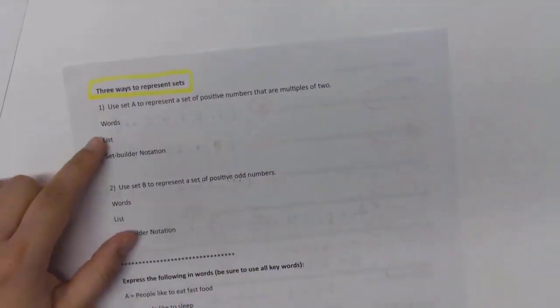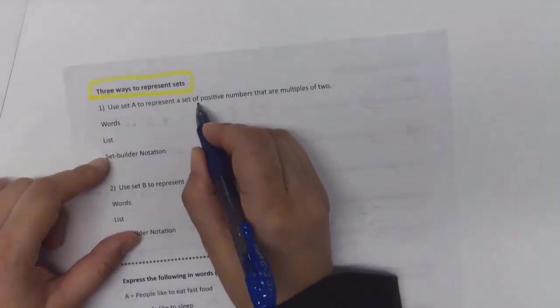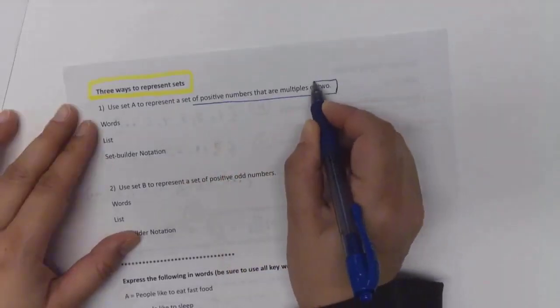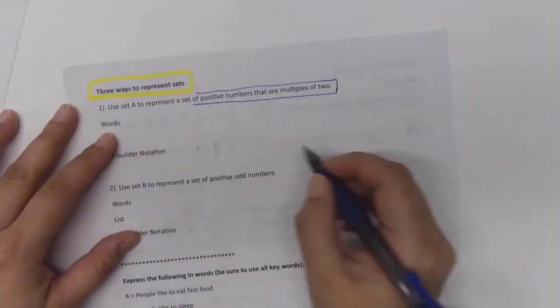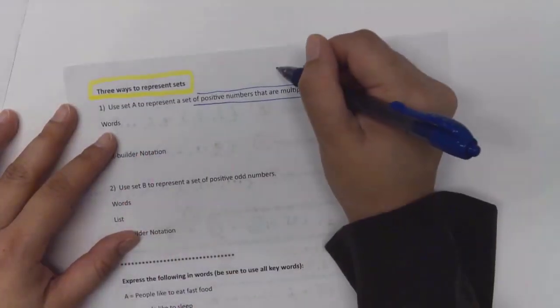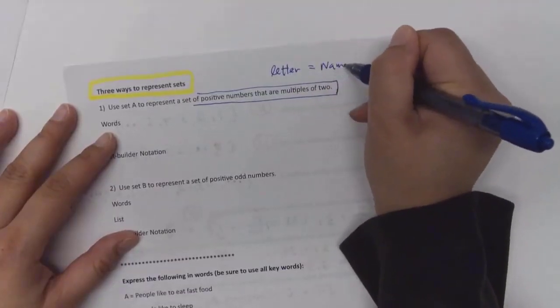So the first one is words and list and the set builder notation. This set, they want a set of positive numbers that are multiples of 2. A lot of times they will assign a letter as the name of a set.